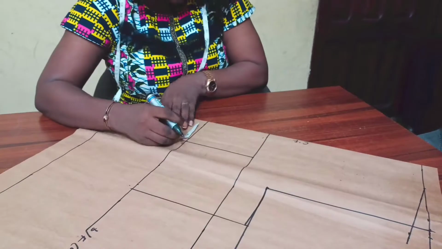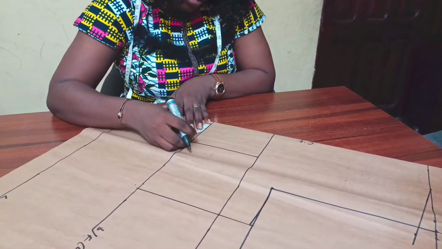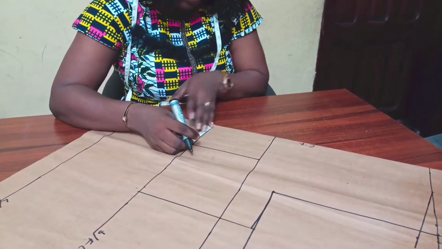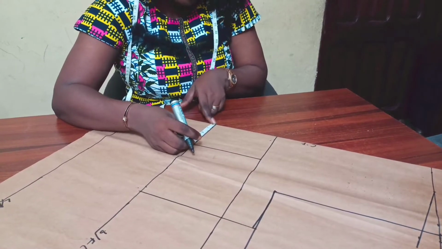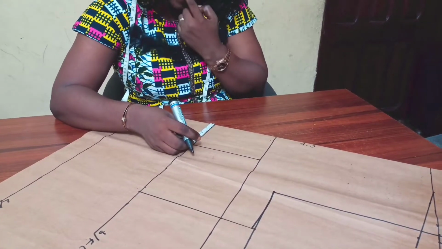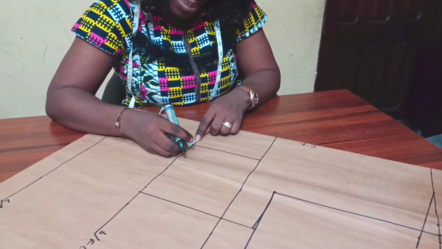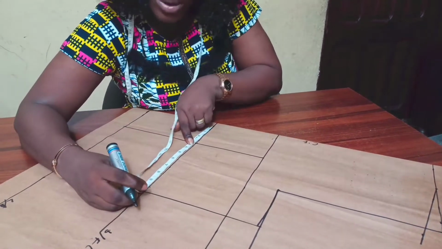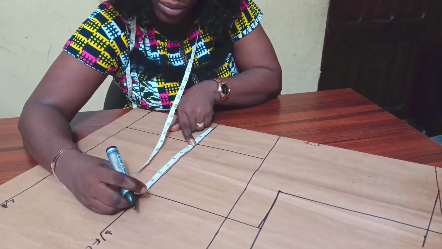And I'll also check if this will give me my waistline. How to check this is by taking your measurement from the center front to one leg of the dart, and taking your tip away from there, putting it in the second leg of the dart, and then down to where you have your other measurements marked out.